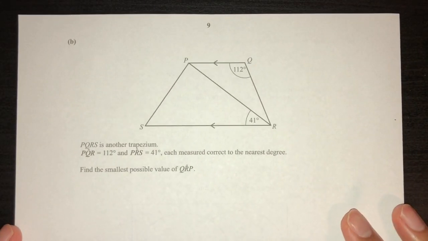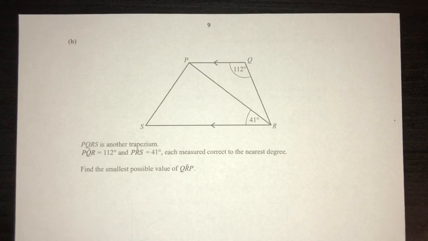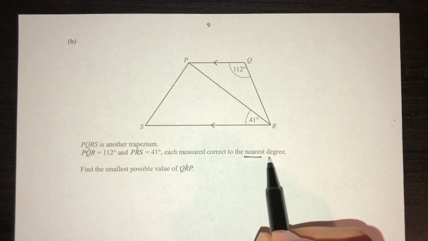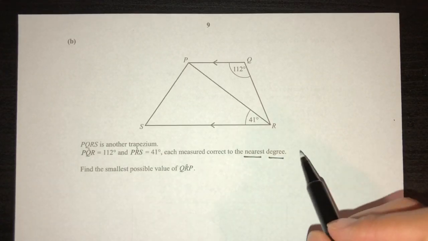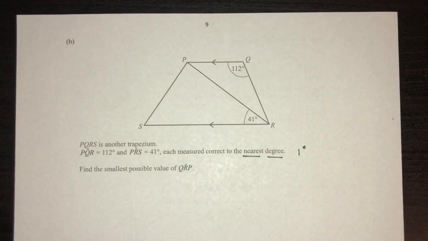Now let's move on to part B of this question. So we have another trapezium. We have the angle PQR is 112 and PRS is 41. Now what else do we know? It says it is measured to the nearest degree. So nearest degree is 1 degree. So now we have to find the smallest possible value of QRP.